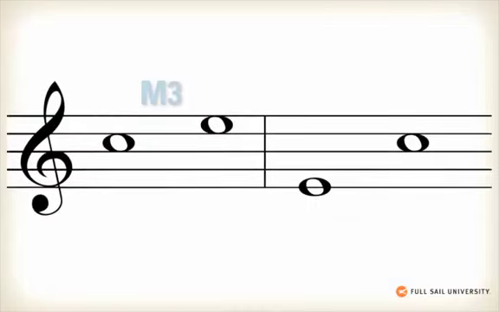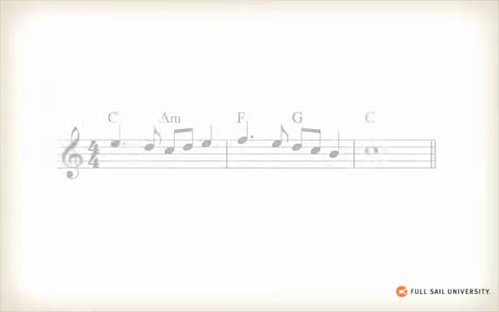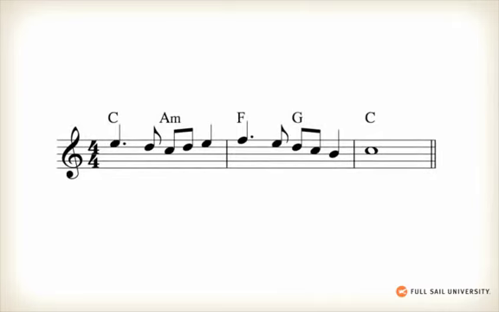An interval and its inversion have a similar sound. Listen to this major third and to this minor sixth. This similarity can be used to our advantage when harmonizing a melody to result in a smoother, more singable option.